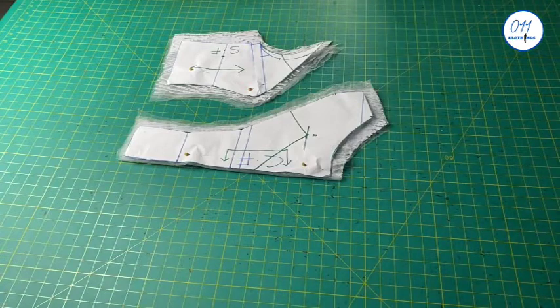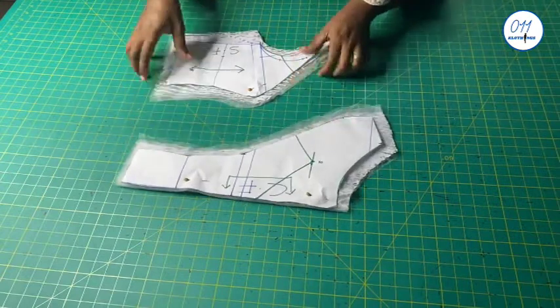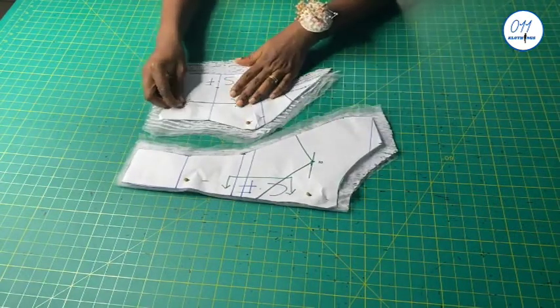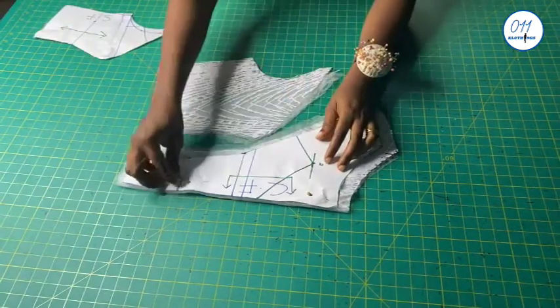So these are the 2 pattern pieces for the outer part of the outfit. I will now separate the sugar lace fabric from the 2 net fabric.